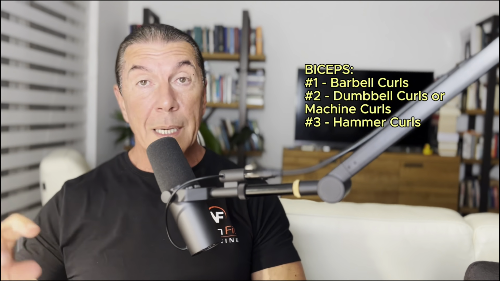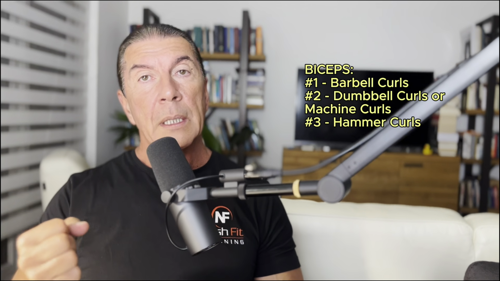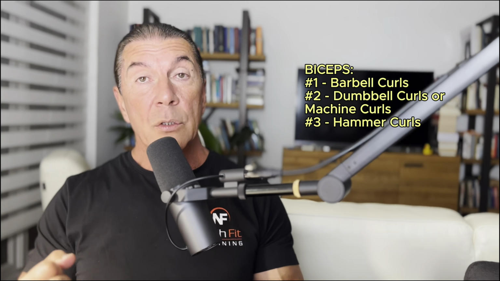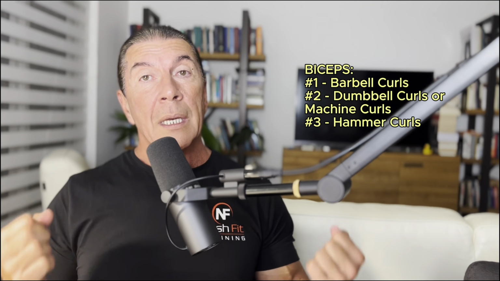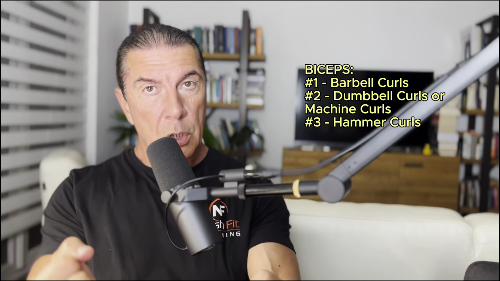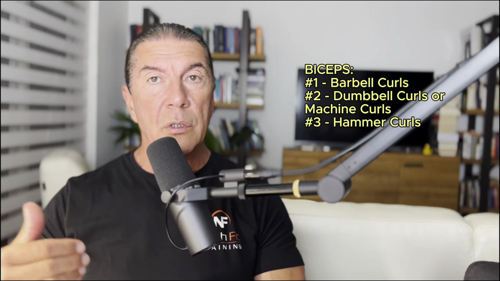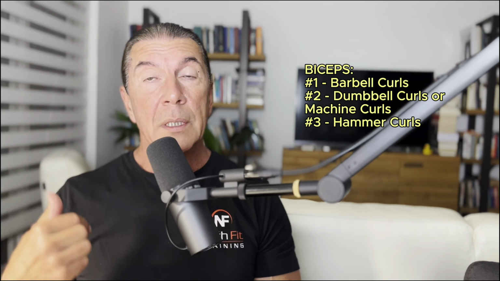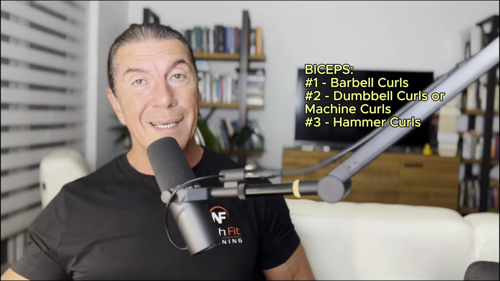Fantastic exercise, but sometimes I alternate this exercise with close grip Scott curls. I like to use the biceps machines, and that exercise with the close grip actually stimulates more your outer biceps head, while barbell curls activate more your shorter biceps head.